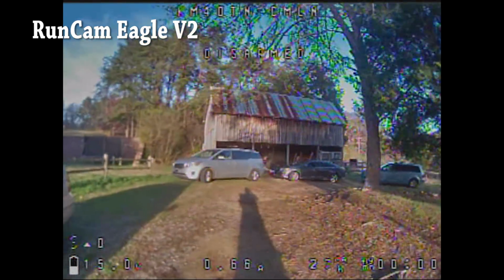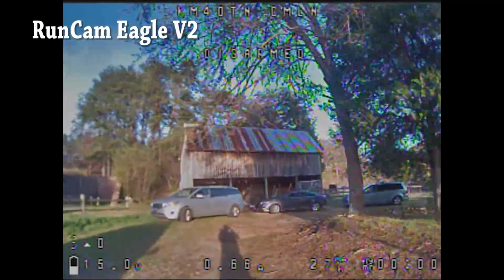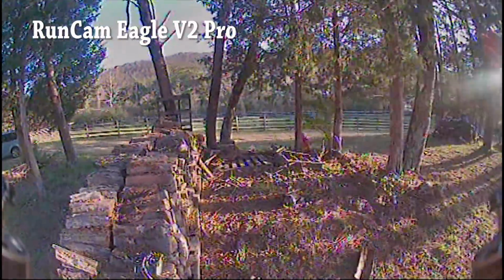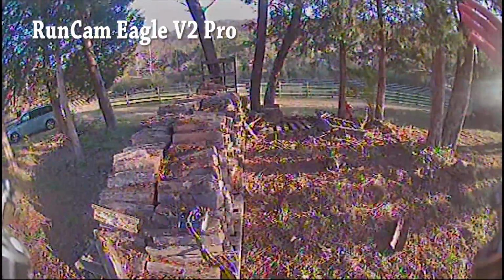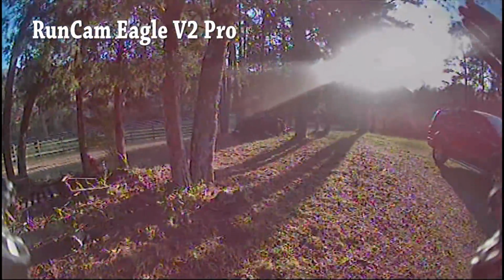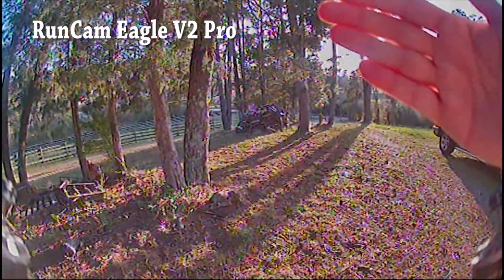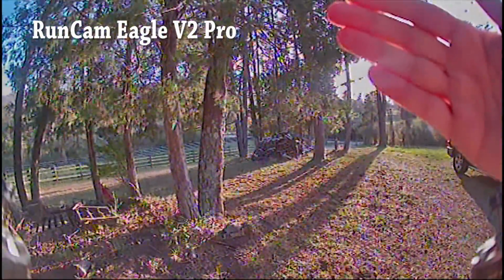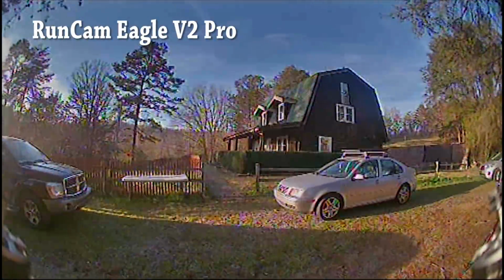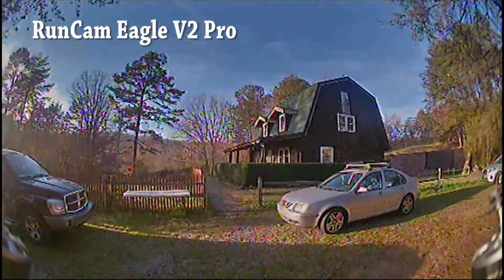So that's the Eagle 2, a regular Eagle 2. And here is the Eagle 2 Pro. Again, the sun being where it is challenging us a little bit. There we go. There's the woodpile view. And if we go over here, it's a little different.